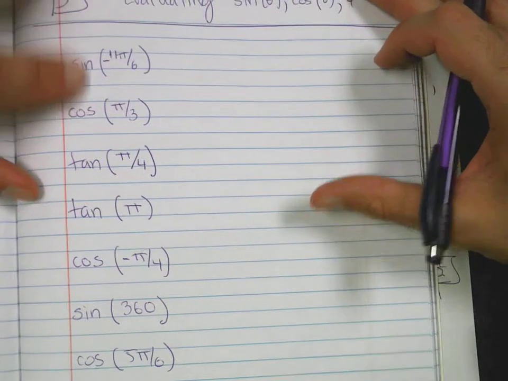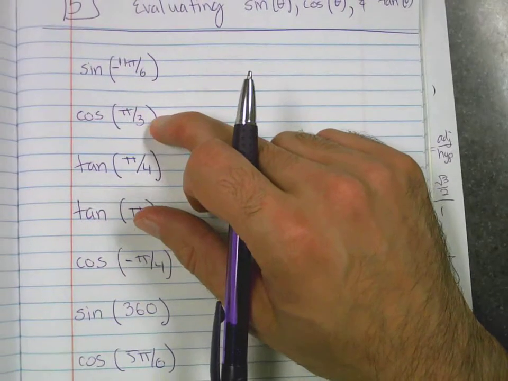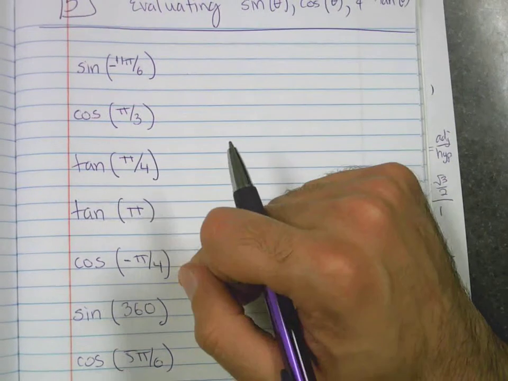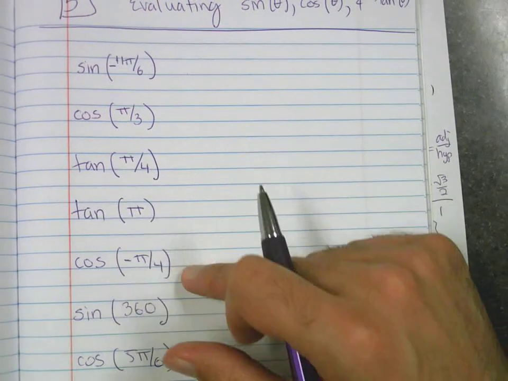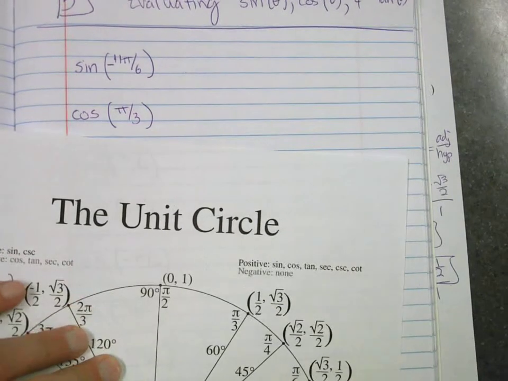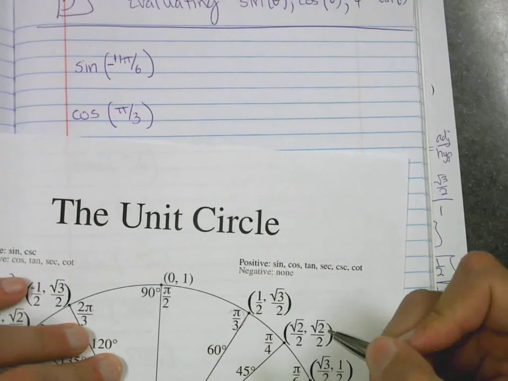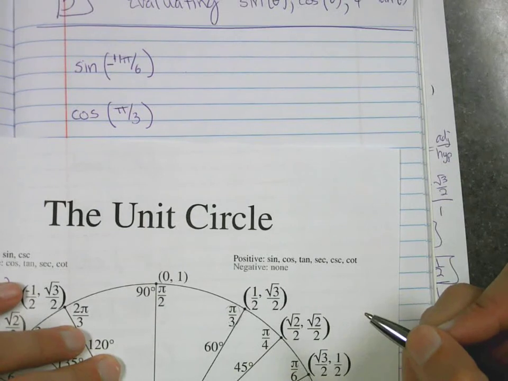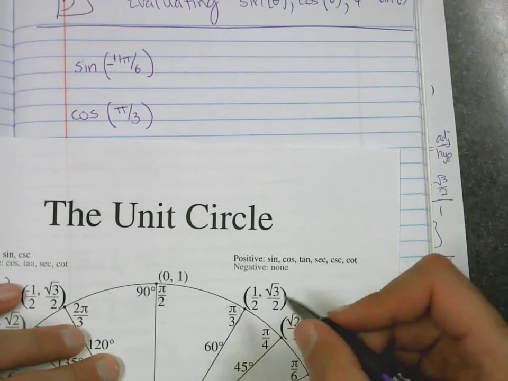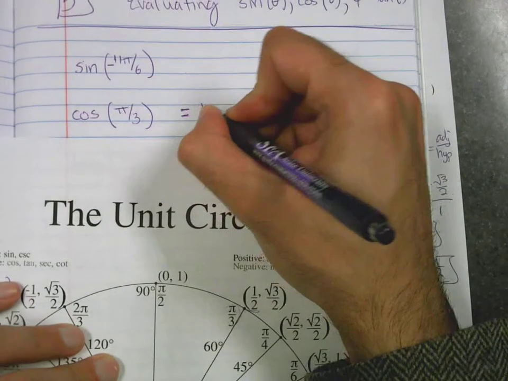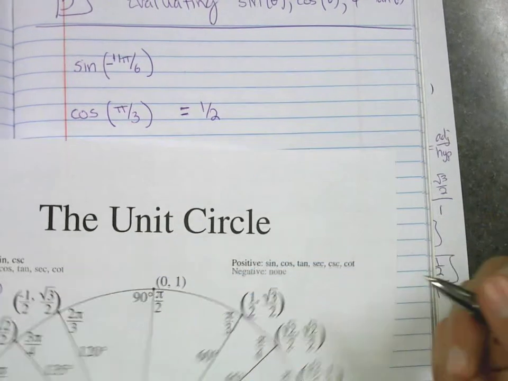So let's do cosine of pi over 3 first. I'm going to do this one, and I'll do cosine of -pi over 4. And then I'll just give you the solutions to check your own work. So cosine of pi over 3, let's see, where's pi over 3? Pi over 3 is here. So which value would it be? Yeah, it would be the x value. So if I'm saying cosine of pi over 3, I just need to choose 1/2. So cosine of pi over 3 is 1/2. It's that simple.